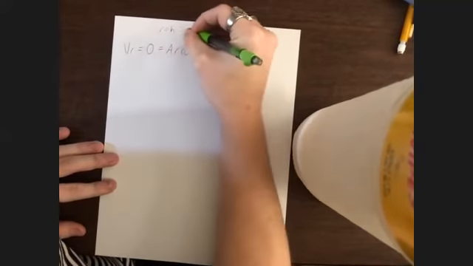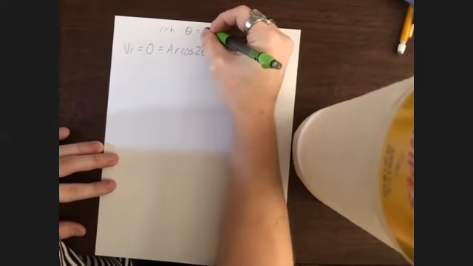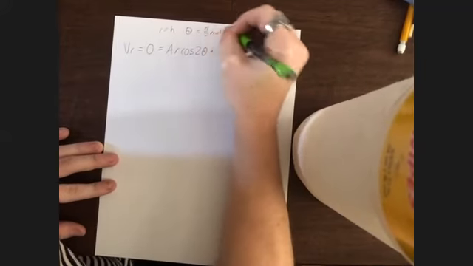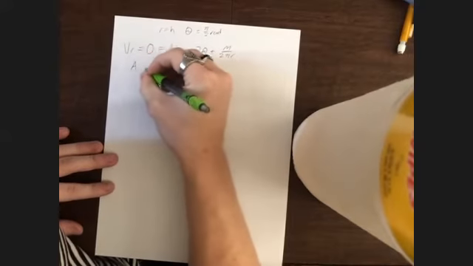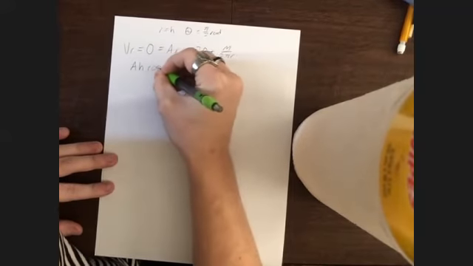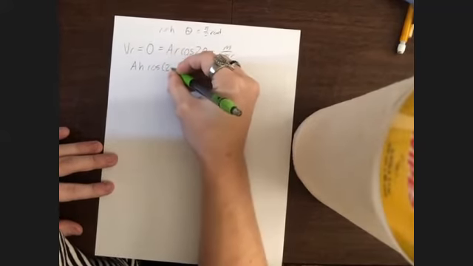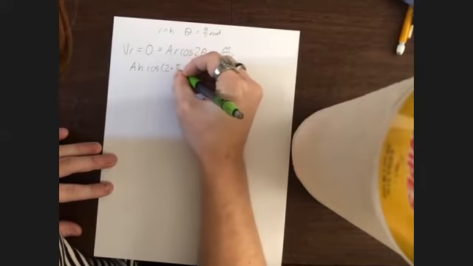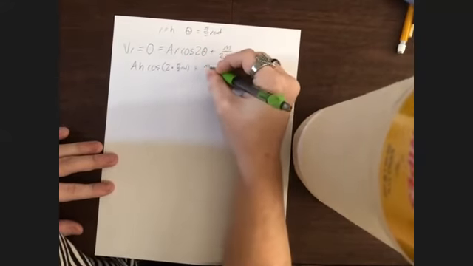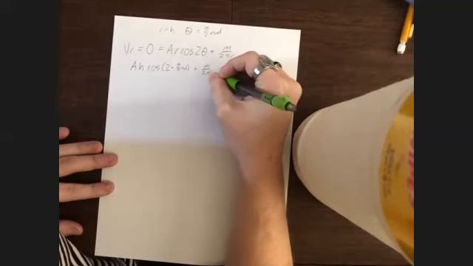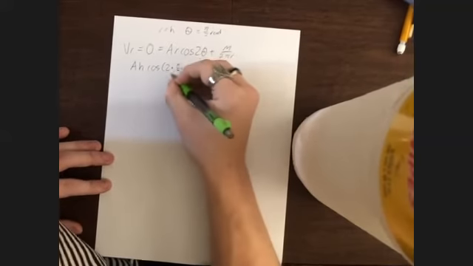Okay. Now we plug in r equals h and omega equals pi over 2 radians. So we can do that now. We get a h cosine 2 times pi over 2 radians plus m over 2 pi h. Okay, the 2's cancel out.